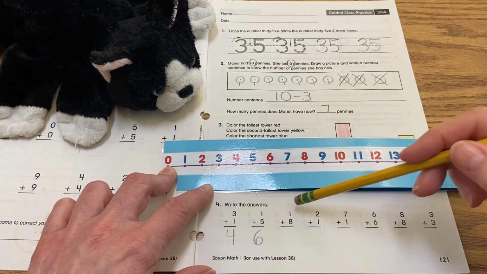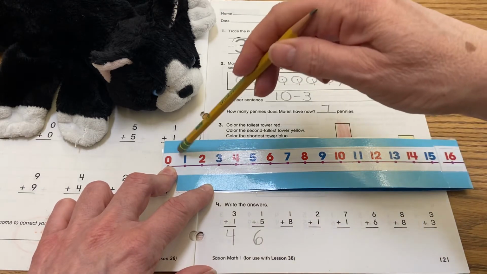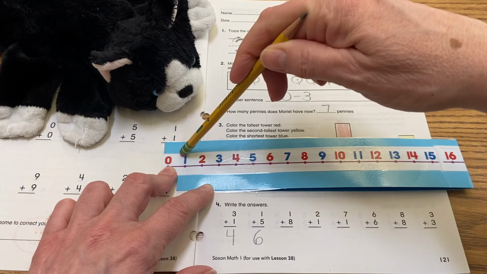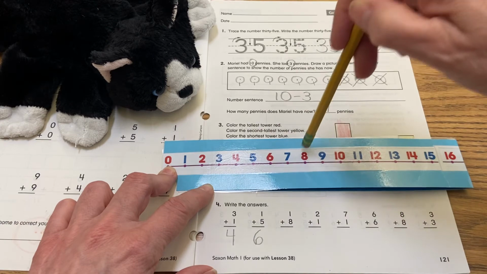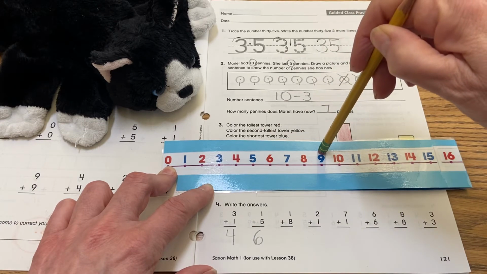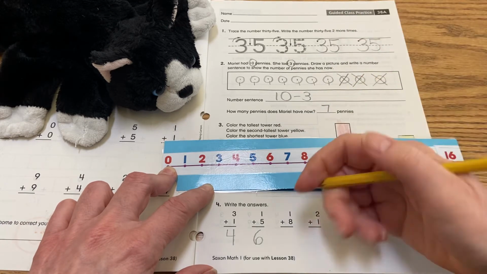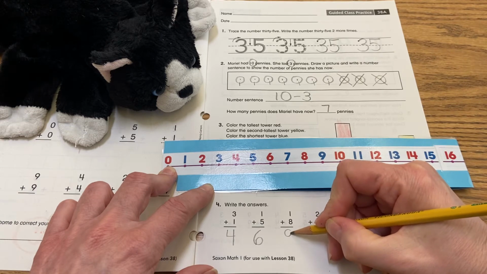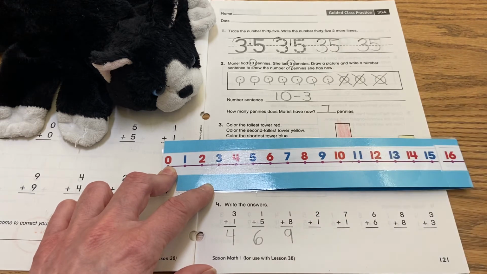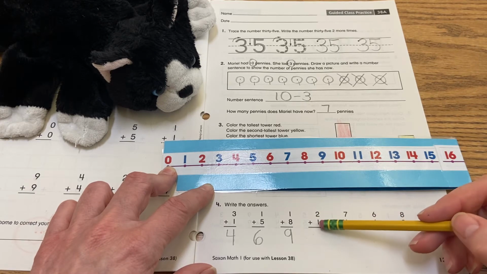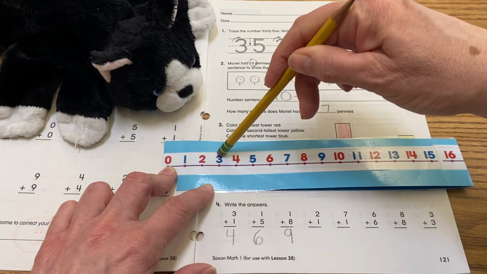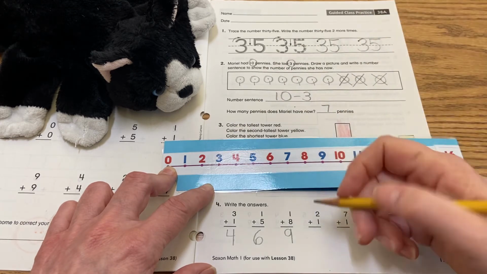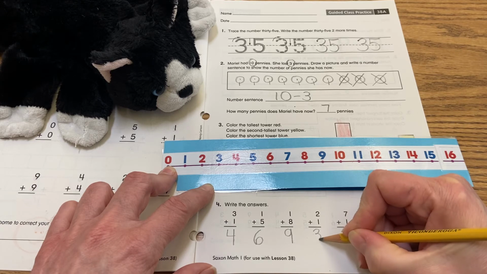My next problem is 1 + 8. So I have to start at the number 1 and count over 8 spaces. 1, 2, 3, 4, 5, 6, 7, 8, and that will put me on the number 9. Right there, like that. Okay. So the next problem says 2 + 1. So I'm going to start on the number 2 and jump 1 space, and that'll put me on the number 3. So 2 + 1 is 3.